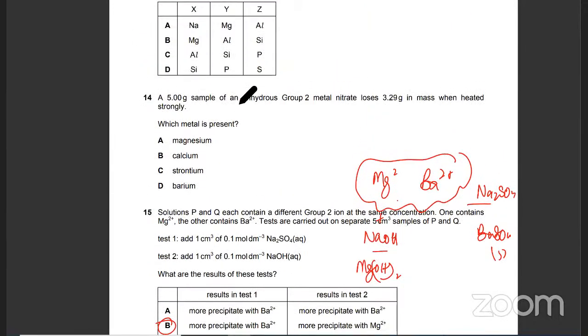So the next one is question 5. You have to identify the metal in this question. It's a group 2 metal nitrate. Group 2 has a charge of +2, so the formula of the nitrate is going to be X(NO3)2. It's going to decompose to form a metal oxide plus 2 NO2 gas molecules plus half O2.